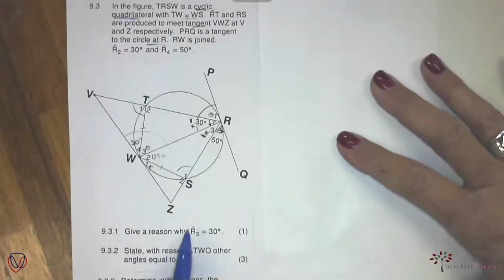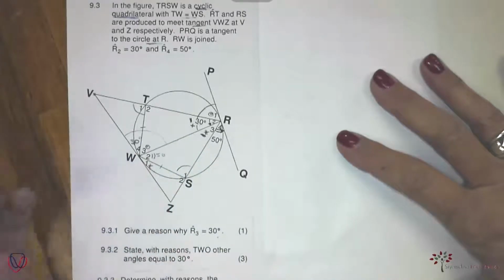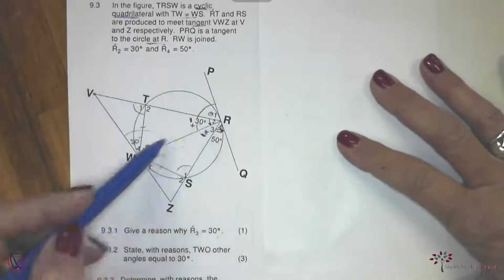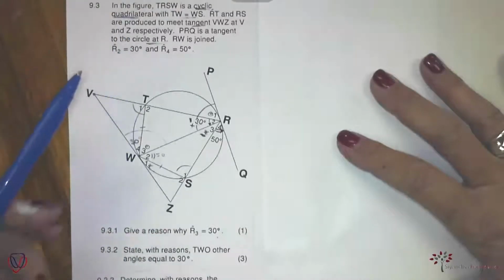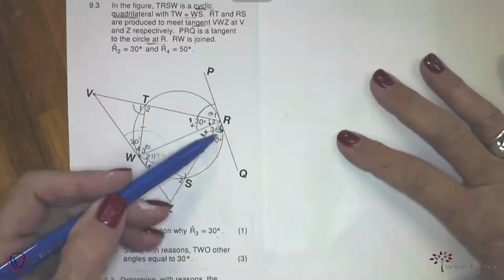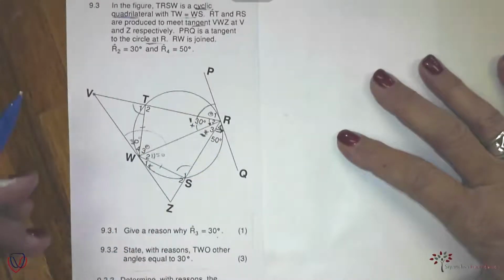Give a reason why R3 is 30. Now, people, we've marked it 30, but why did we mark it 30? They didn't say this line bisects the angle there. No, they only gave us that 30 and this 30. So now we'll have to think, why did we mark it 30?